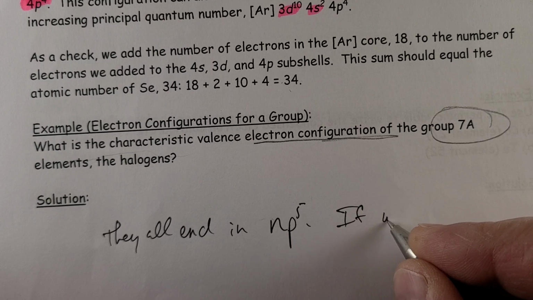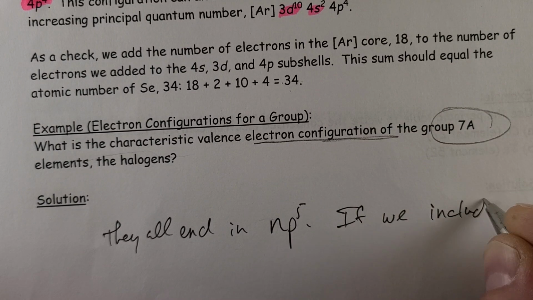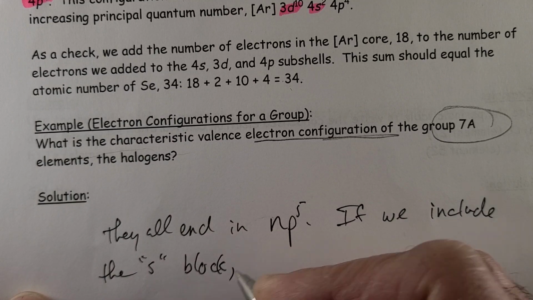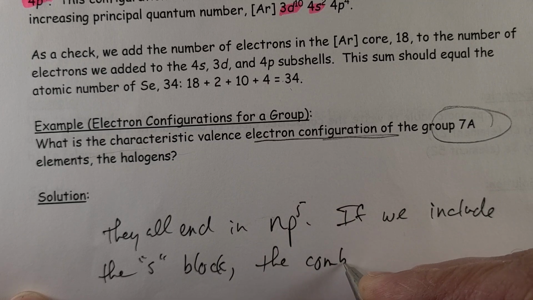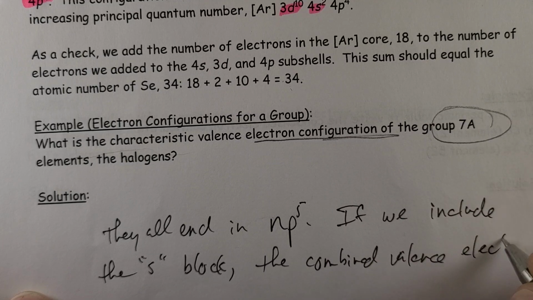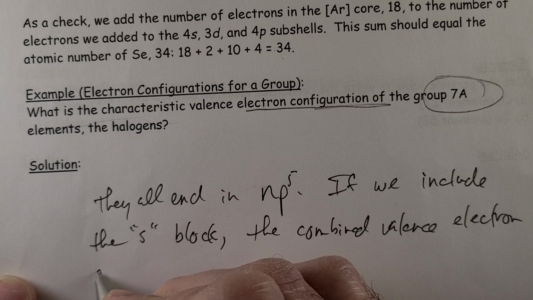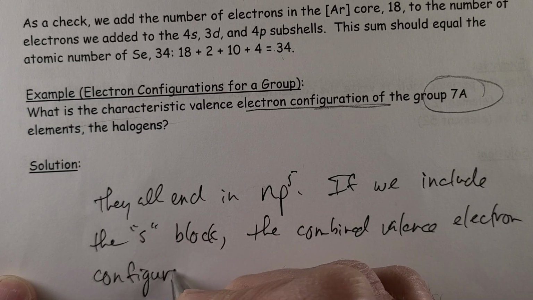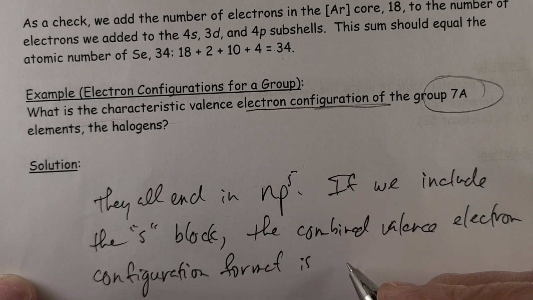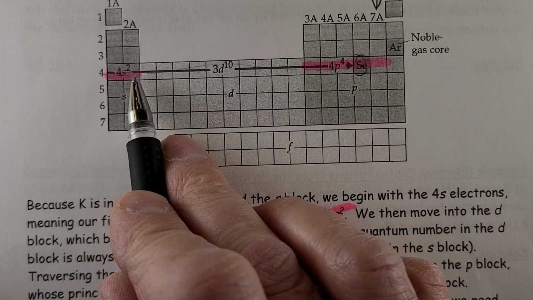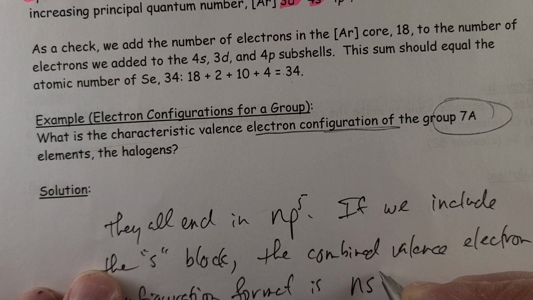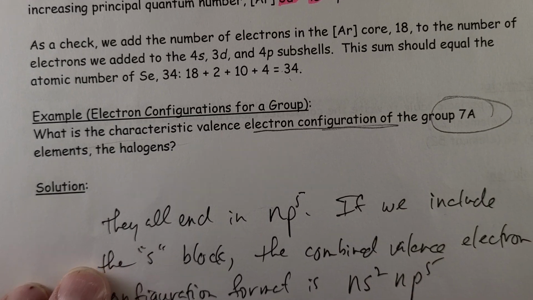And of course, if we include the S block, the combined valence electron configuration format is, so yes, if I'm picking 4s2, 4p, well, it'd be over here, just one past selenium. So it'd be ns2, np5. So there we go.